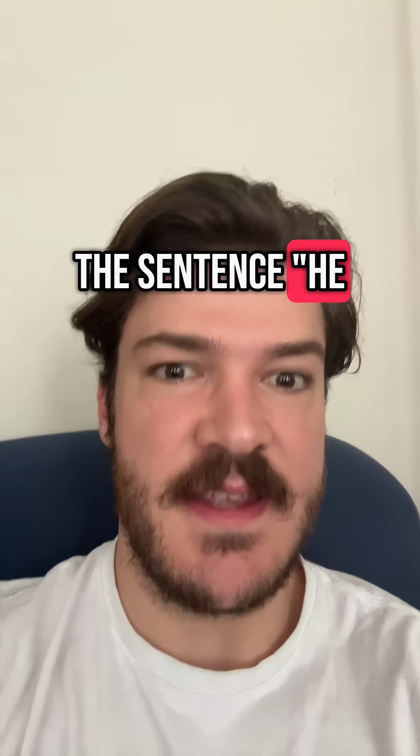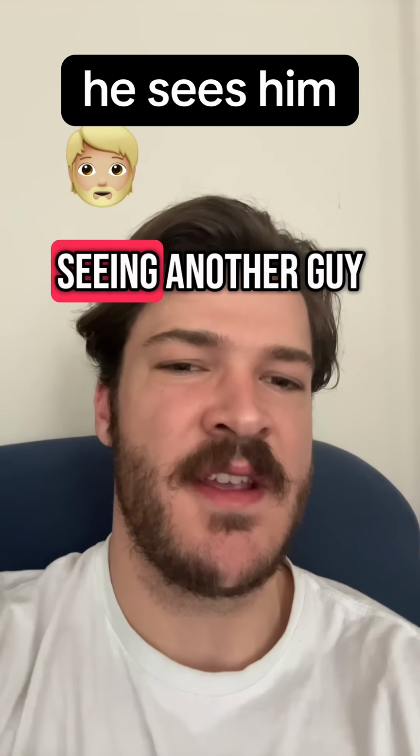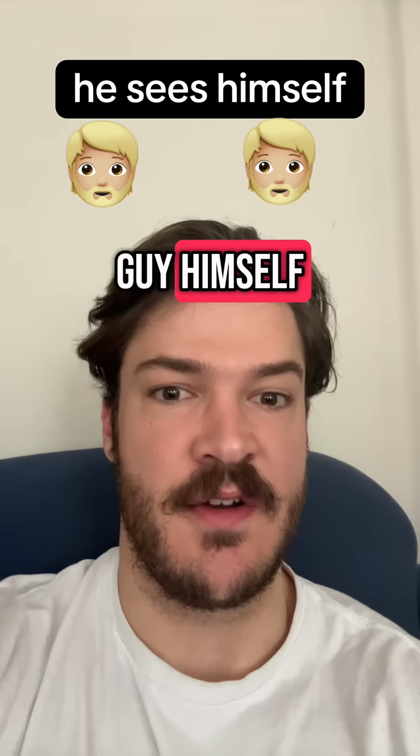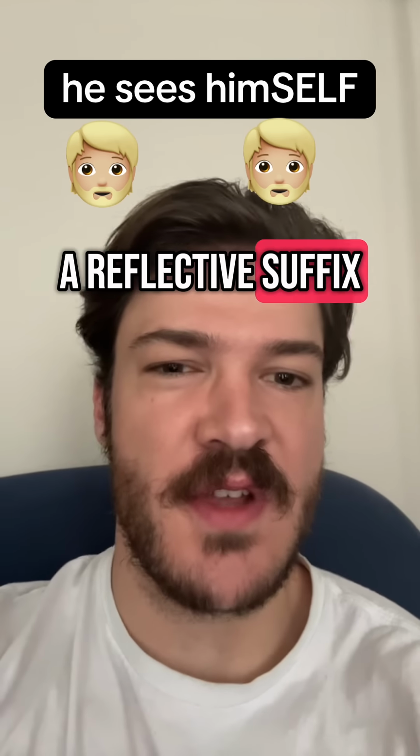If I say the sentence "he sees him," then you know it's one guy seeing another guy. But if I say "he sees himself," then we know it's one guy seeing the same guy. So we mark the second one with a reflexive suffix so we know it's the same guy.